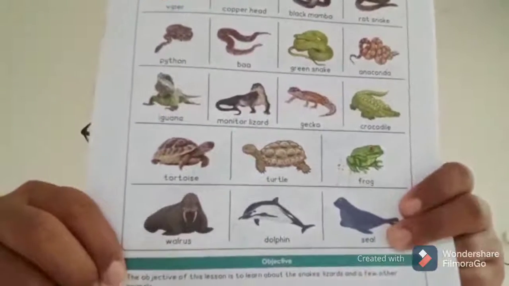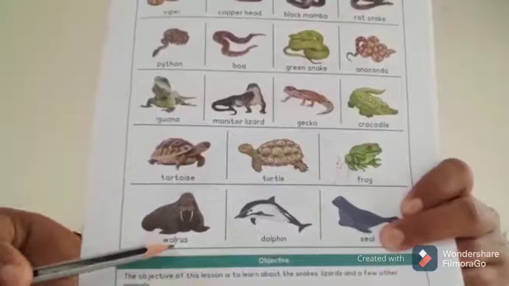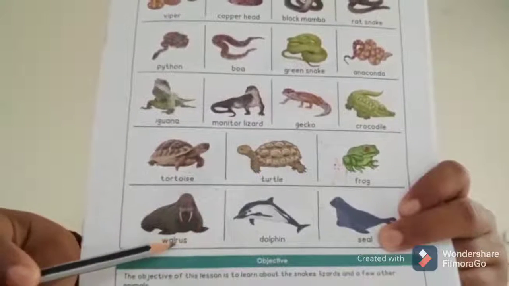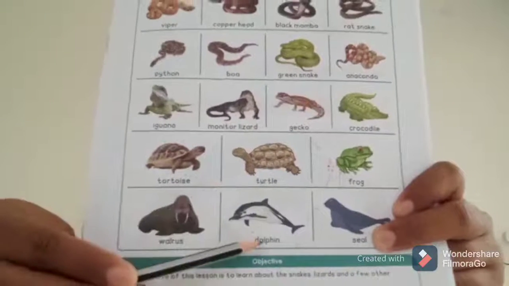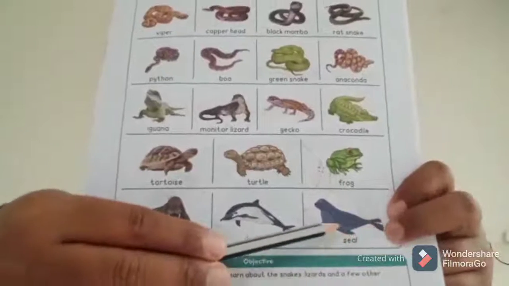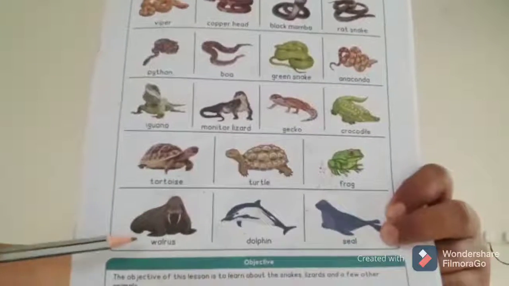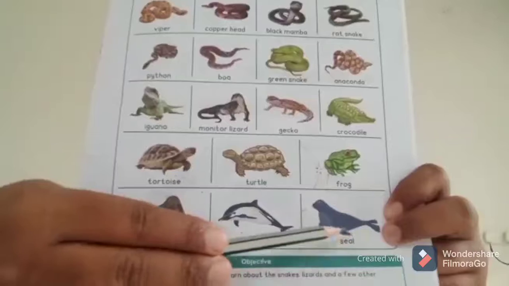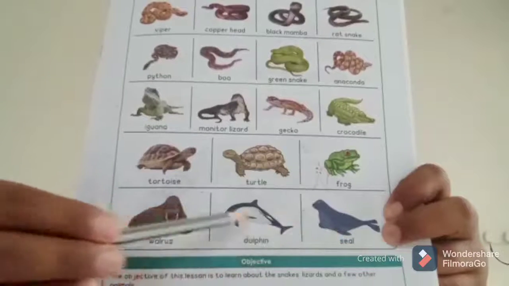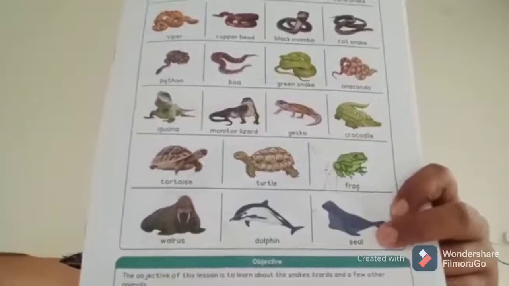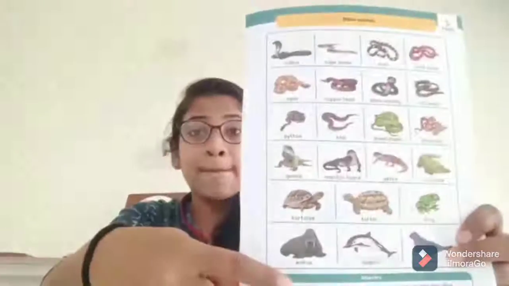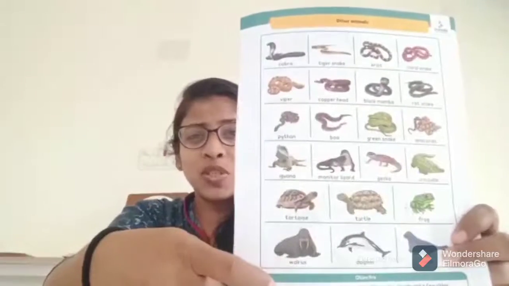And what's next? What animals are these? Walrus, dolphin, seal. These are mammals. Mammals means what?